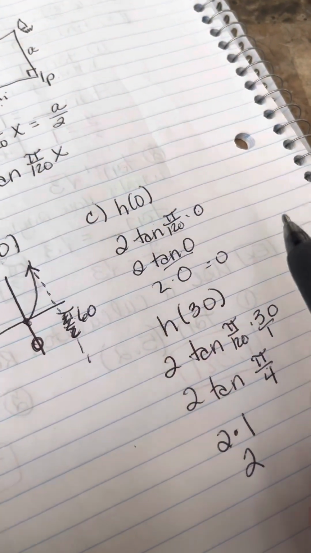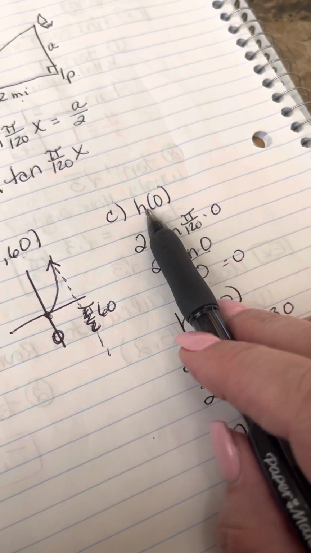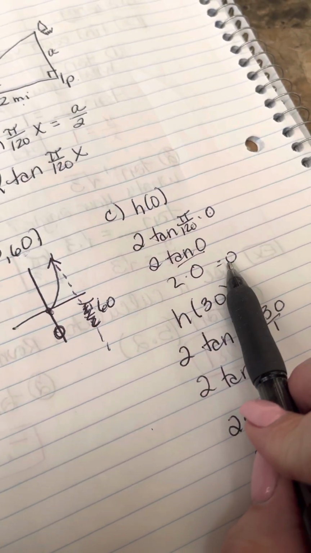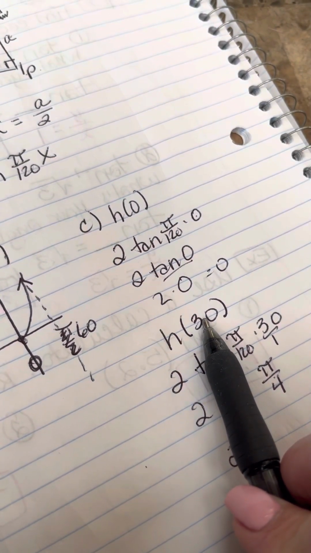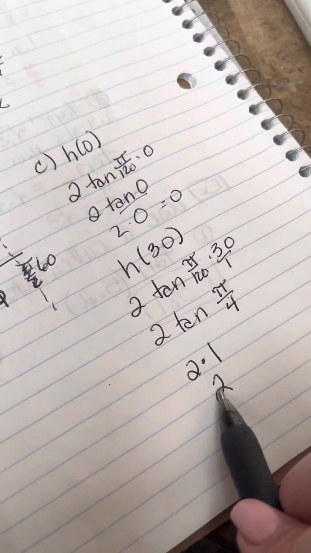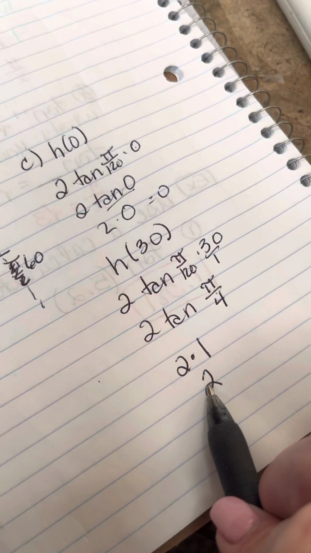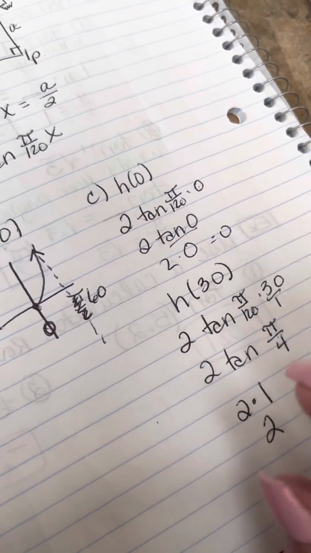They want you to interpret these. So this means at time 0, the height is 0. This means at time 30, and 30 is in seconds, so after 30 seconds, the height is 2, and the height is in miles. So that's the interpreting after you evaluate.